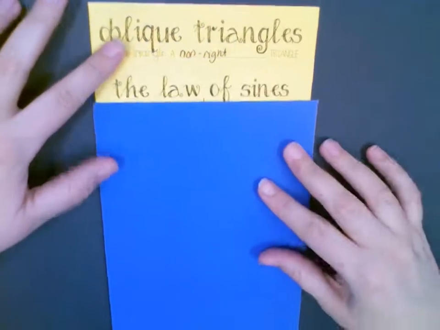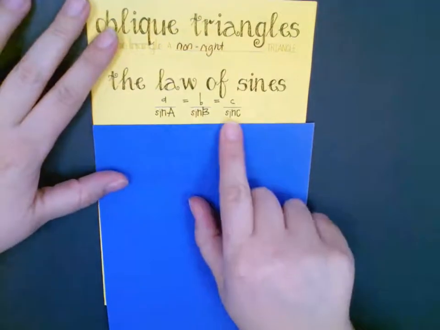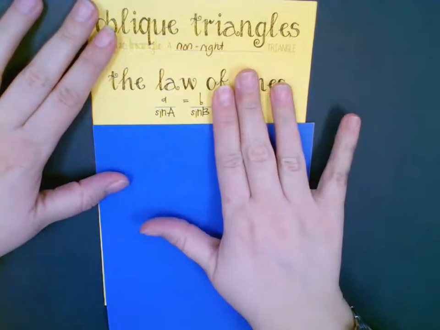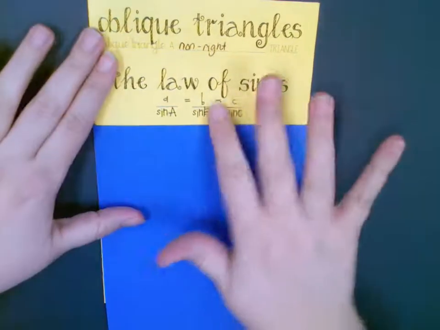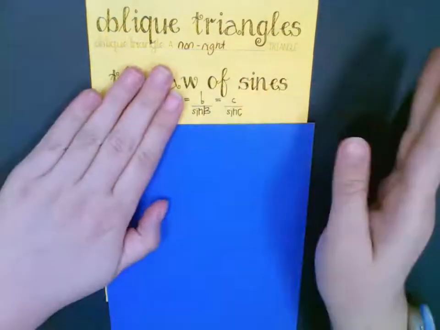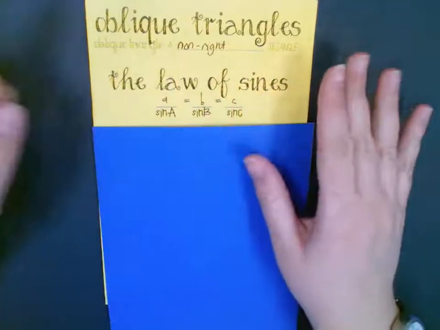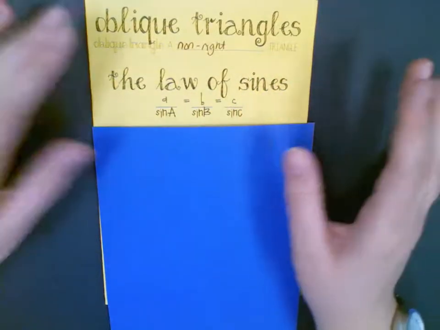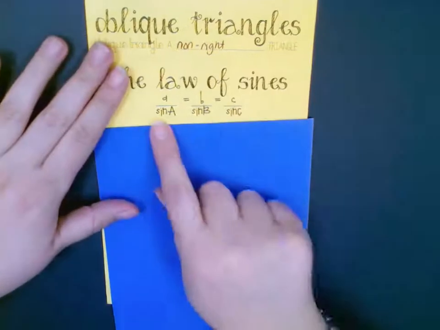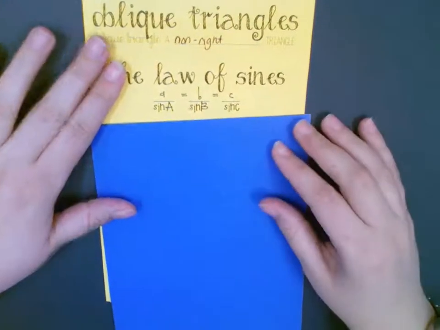Our law of sines says this formula. When we use it, we're only going to use two of the ratios. It doesn't matter if we need A and B, or A and C, or B and C, they're all equivalent ratios.